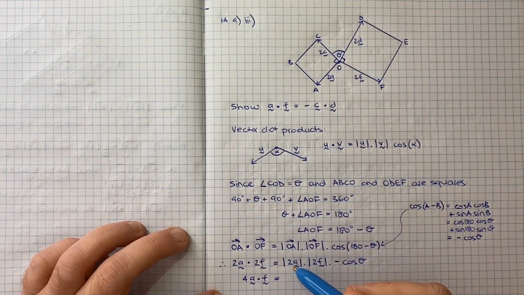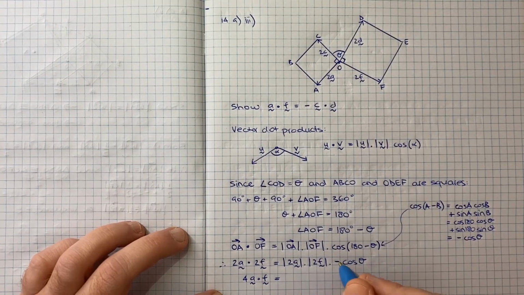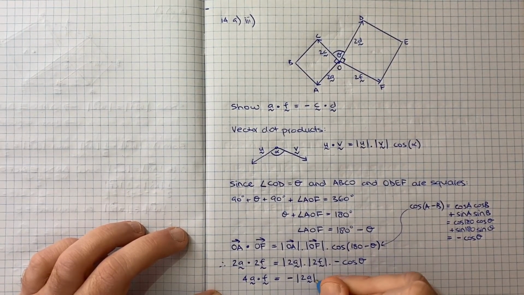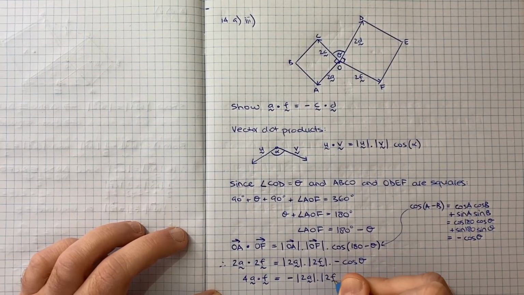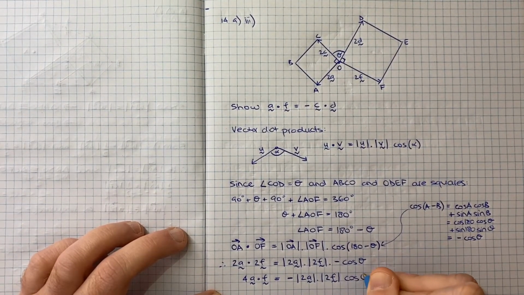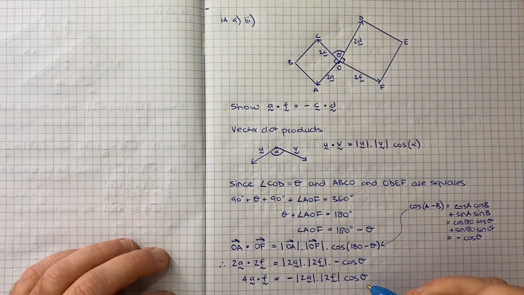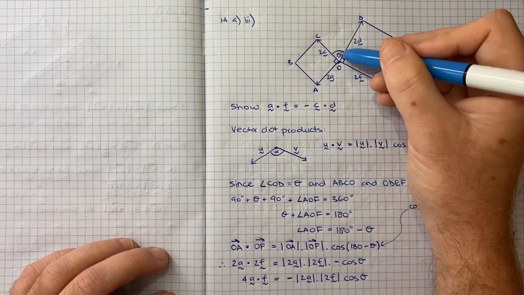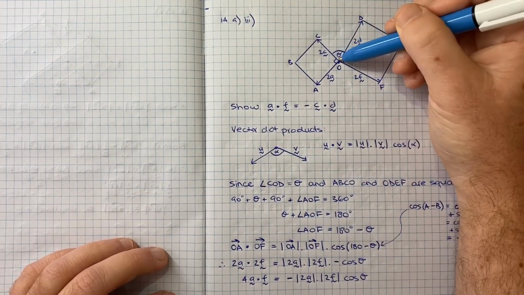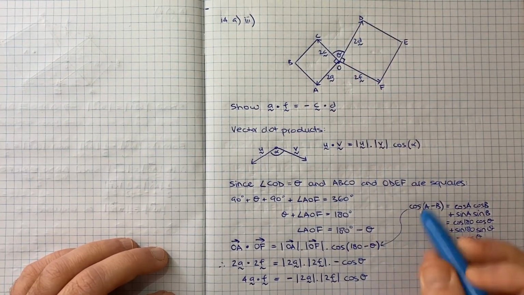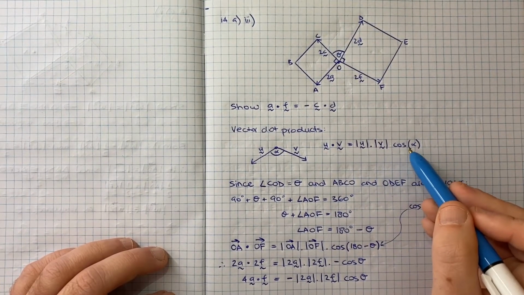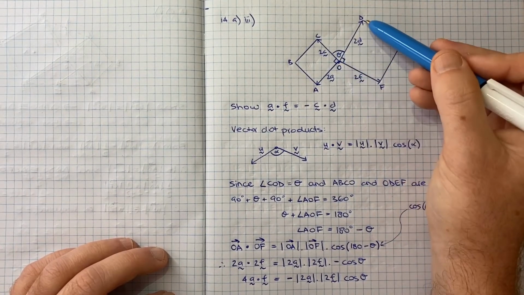Well, let's just write this out a bit more cleanly. It's going to be negative of the magnitude of 2A vector times the magnitude of 2F vector times the cosine of theta. Now, let's think about what we've really got here, because theta in this world is the angle between these two vectors, and we've got a cos theta, which is the cosine of the angle between two vectors.